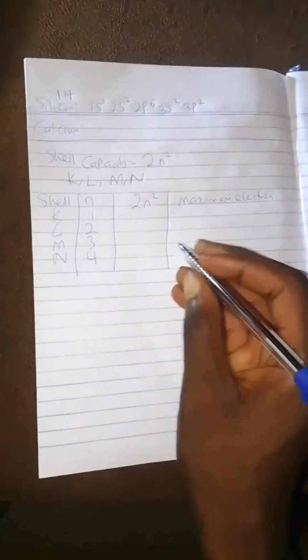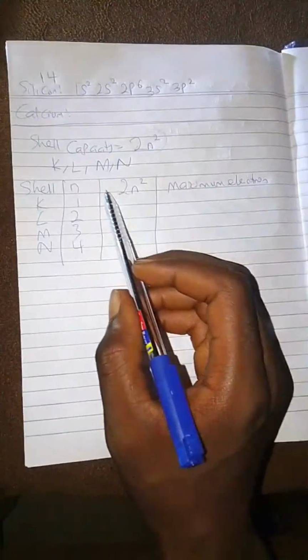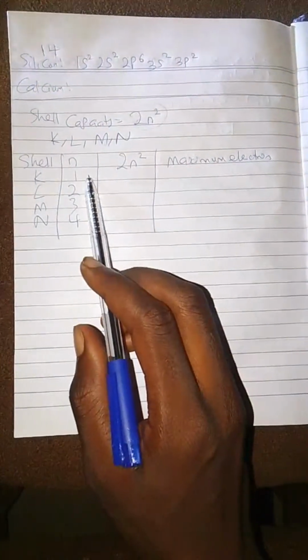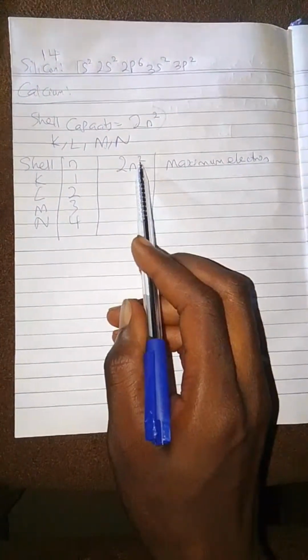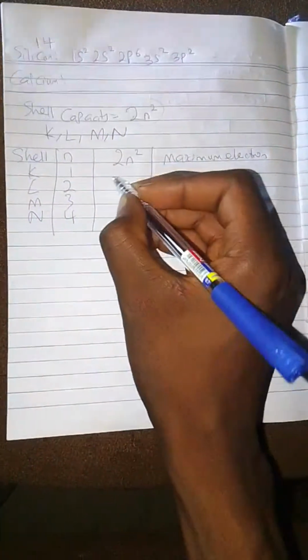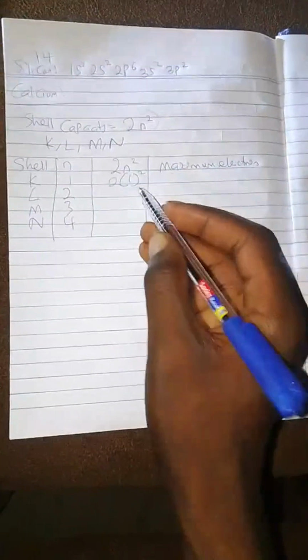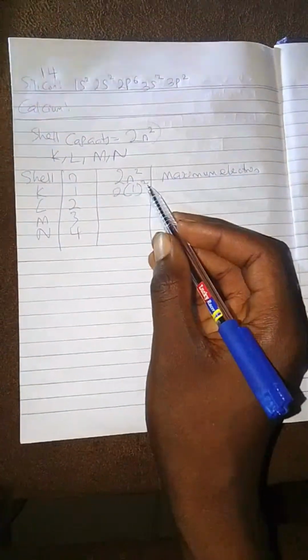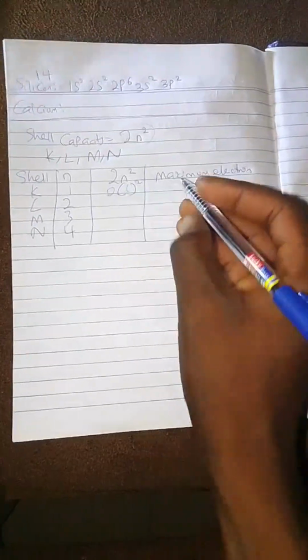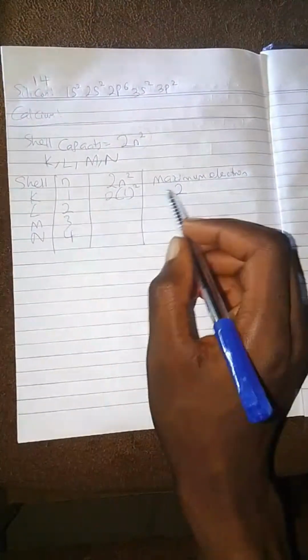Each shell can contain a maximum number of electrons. So 2n², anywhere we see n, we represent the value here with it. For K, it will now be 2 into bracket 1 squared. Anything raised to power 1 is 1. 1 multiplied by 2 will give us 2. So the maximum electron of K shell is 2.